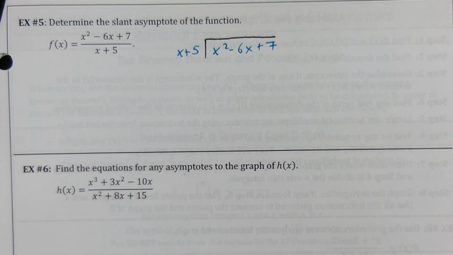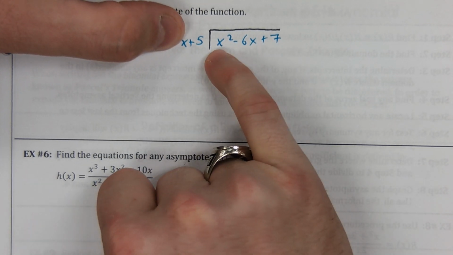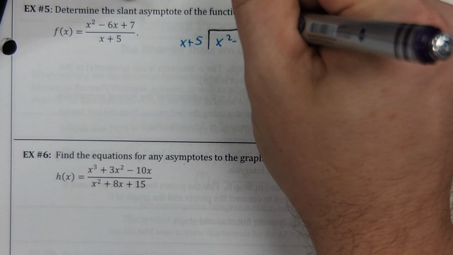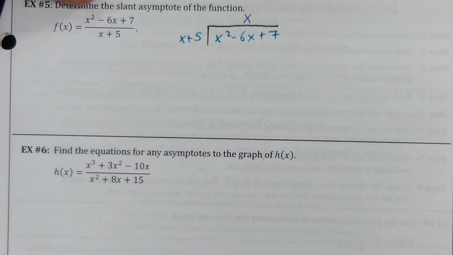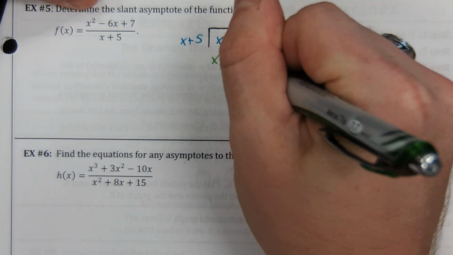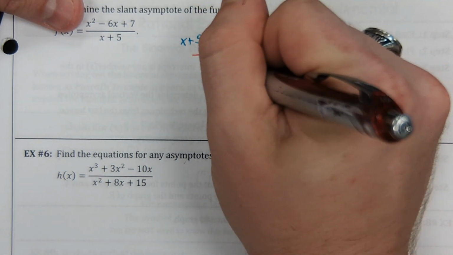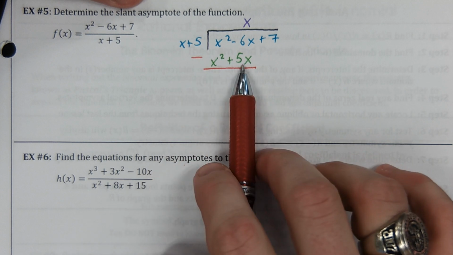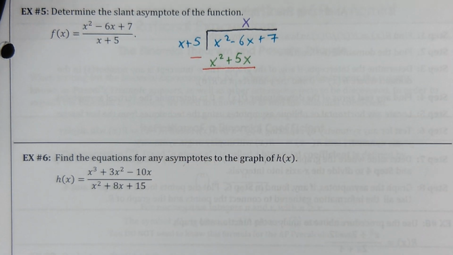Our job when we're doing this long division is to ask ourselves, what would I have to multiply the front of this divisor by to get the front of the dividend? What do I have to multiply x by to get an x squared? X, yeah. So I like to stack my like terms. I'm going to throw that x right there above that negative 6x. Now we take this x and we distribute it to the x plus 5. We get x squared plus 5x, and subtract straight down. x squared minus x squared is 0, so that works out fine. Negative 6x minus 5x is negative 11x.